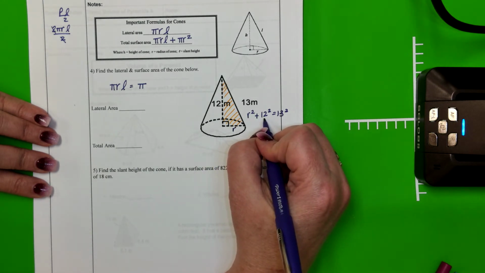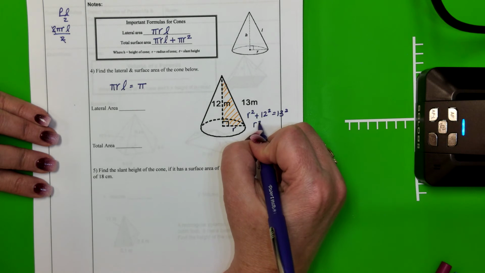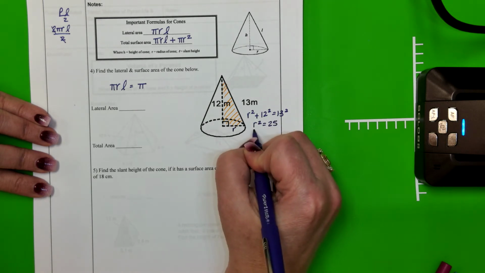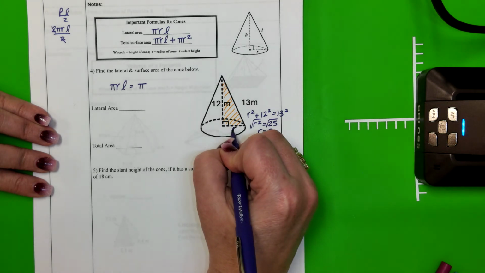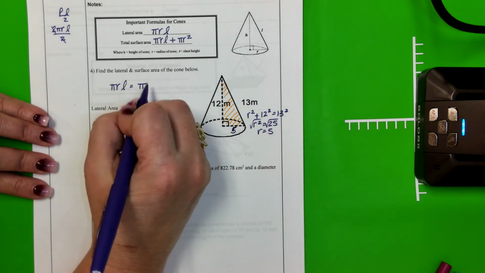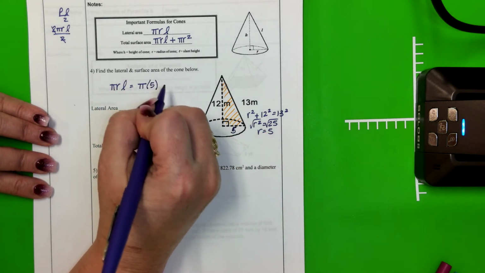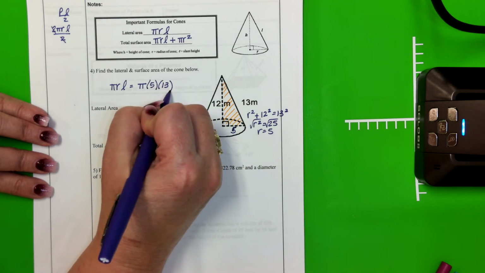169 minus 144 is 25. So square root both sides, you get that R is 5. So the radius is 5. Now I have everything I need. Pi times R times L, which is 13.